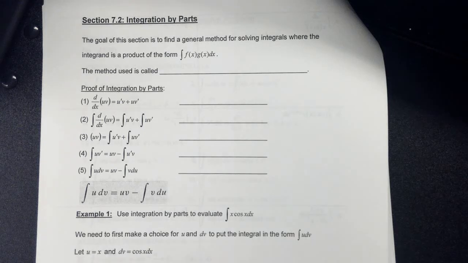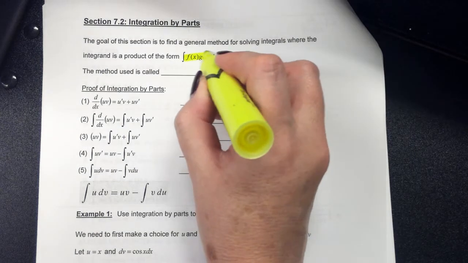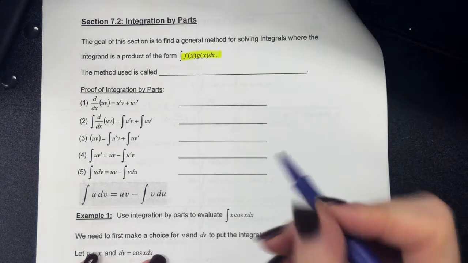So in section 7.2, we're going to talk about integrating when a u-sub or none of the techniques we've talked about so far will work. The issue we're going to have to figure out is how do we integrate when there's a product or a composition in your integral and a u-sub does not work. As you know, there's no product rule for integration. So one method we can try is what's called integration by parts.